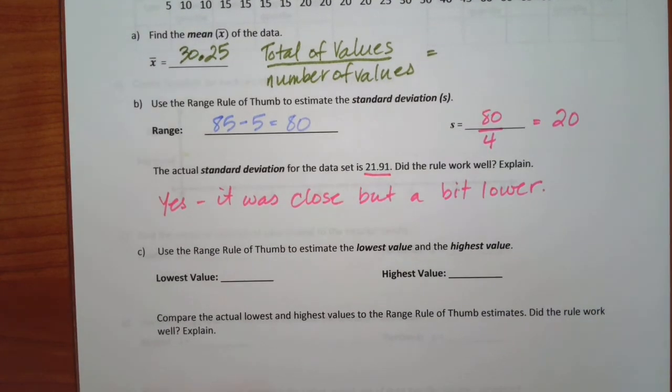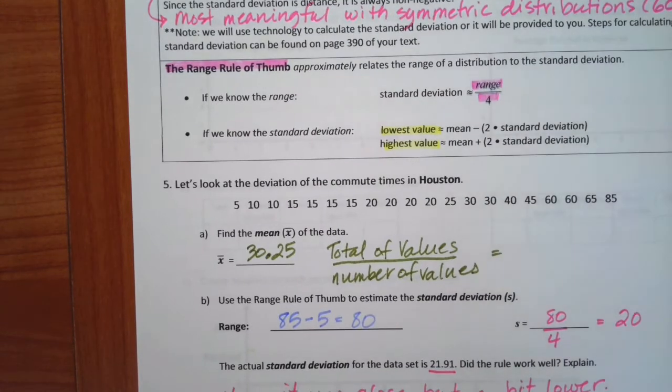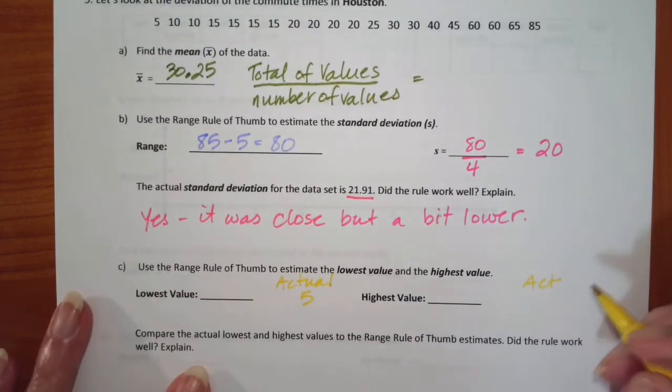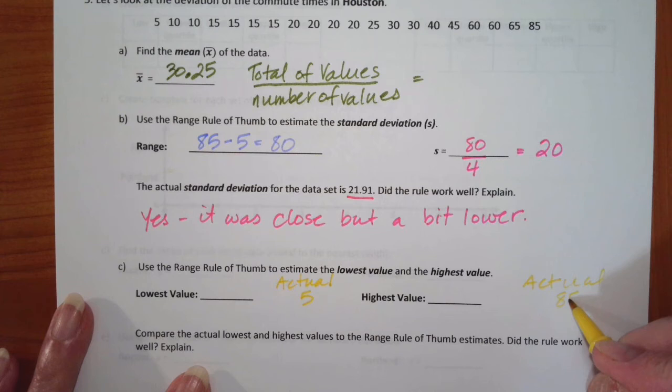All right, well, now we're going to use the range rule of thumb to estimate the lowest and the highest values. We know that the actual low is 5, and the actual high is 85.